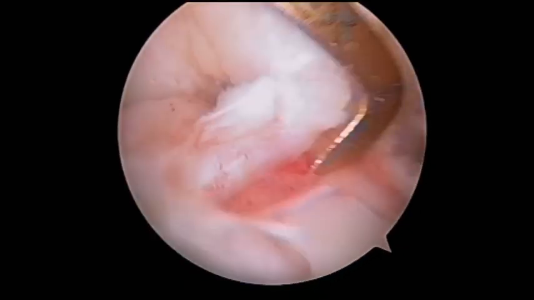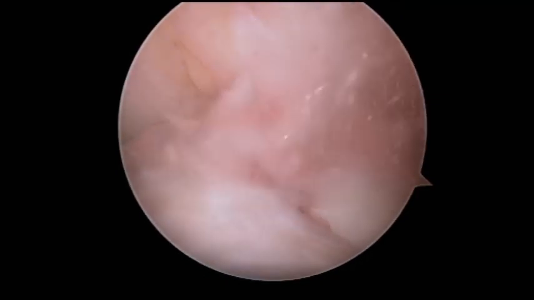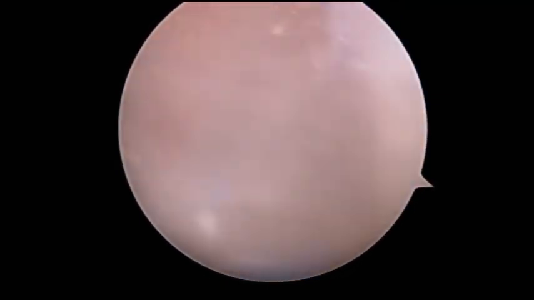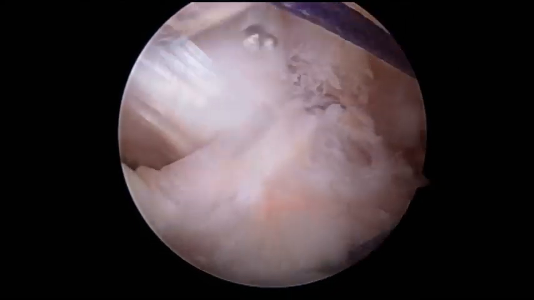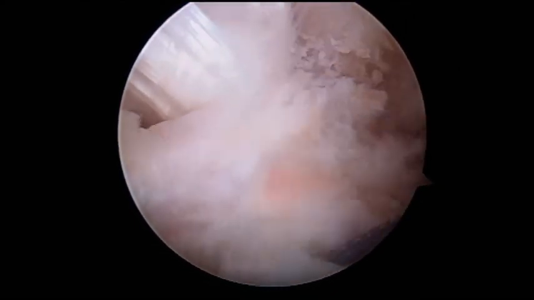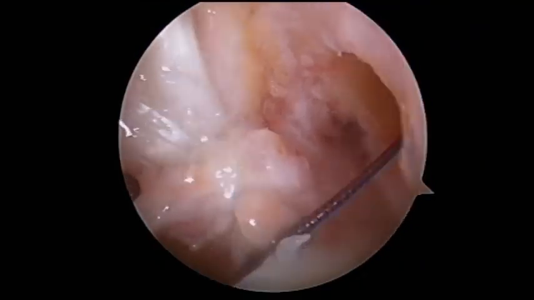A tunnel is created using a drill guide set at 55 degrees, and the guide wire is drilled to the center of the native ACL footprint. Using loop sutures, the total length of the femoral and tibial tunnel and the interarticular length are determined.